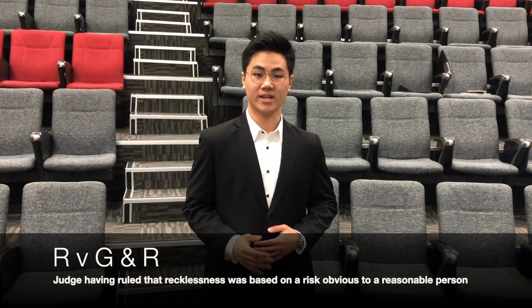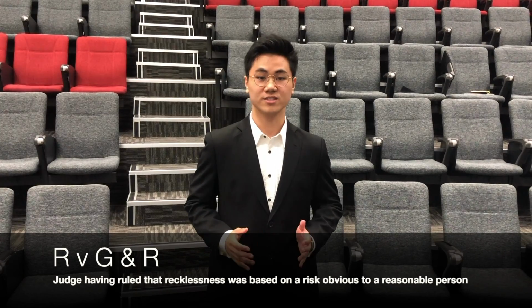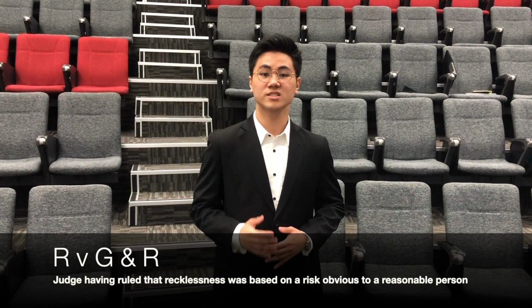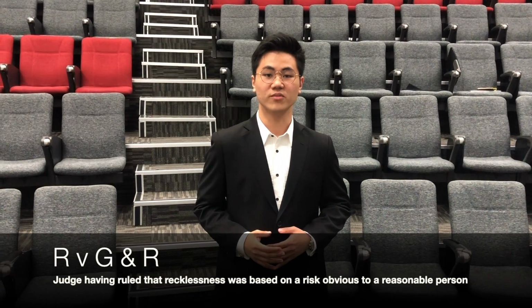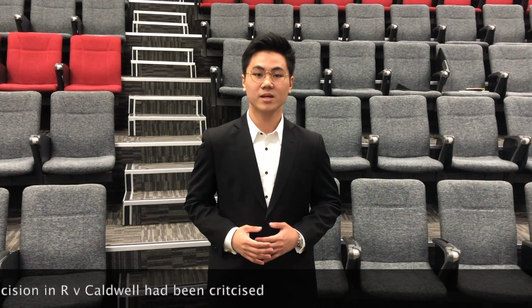In R against G and R, two boys aged 11 and 12 were convicted of arson, the judge having ruled that recklessness was based on the risk obvious to a reasonable person rather than a typical 12-year-old. The Court of Appeal dismissed the boys' appeal. The decision in R versus Caldwell had been much criticised, they said, but it was made by the House of Lords and is thus binding on the Court of Appeal. The decision was subsequently reversed by the House of Lords, who departed from their own previous decision in Caldwell.